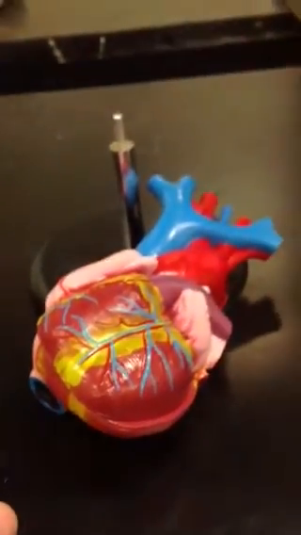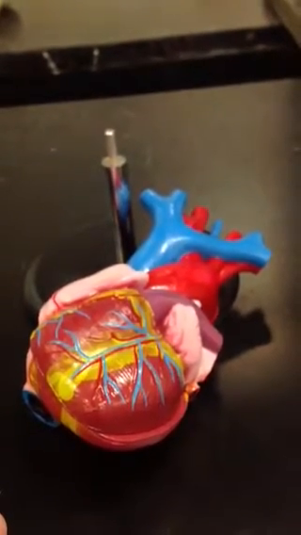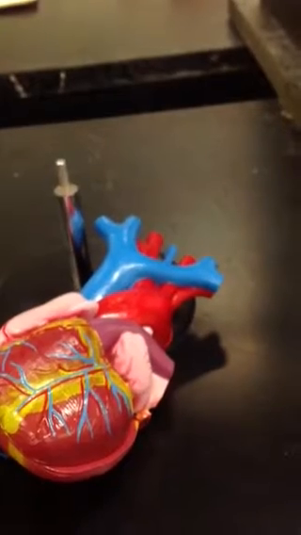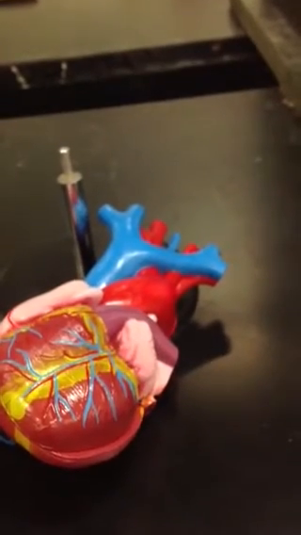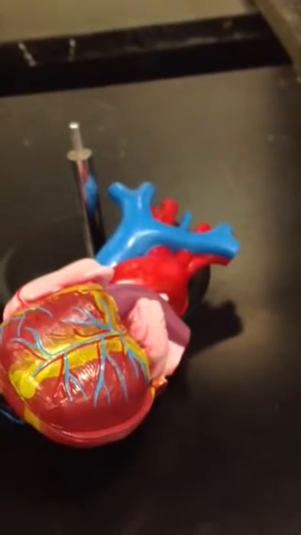Now you do need to spend time reviewing each of these models and the anatomy, but pay specific attention to the blood vessels associated around the heart and which model shows what level of detail.